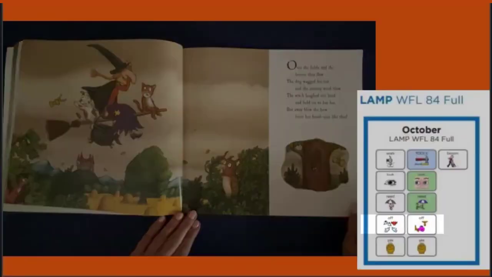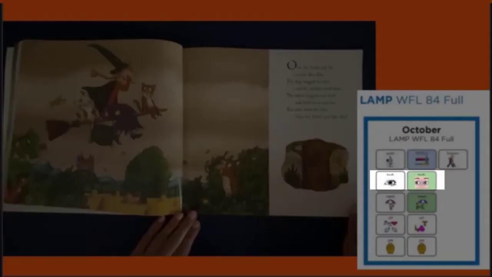Uh-oh, something else fell off. That bow fell off of her hair. She's going to need to go down to the ground. She's going to need to take her broom down to the ground. What do you think she'll do when she gets down to the ground? I bet she'll have to look for her bow. Let's find out.